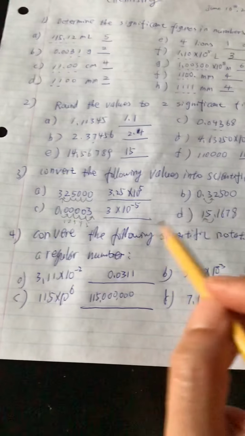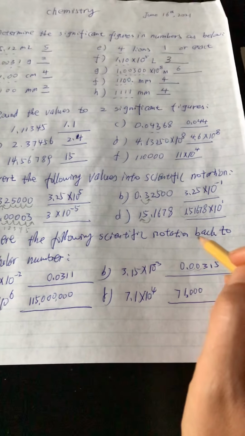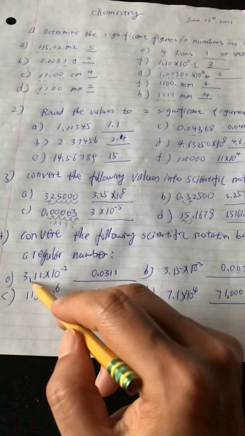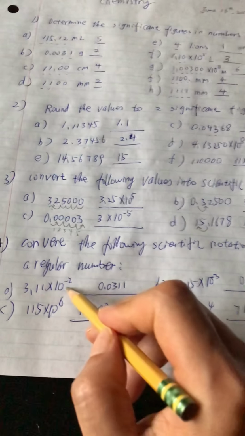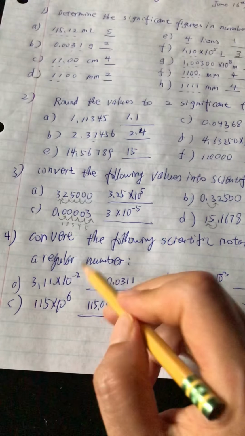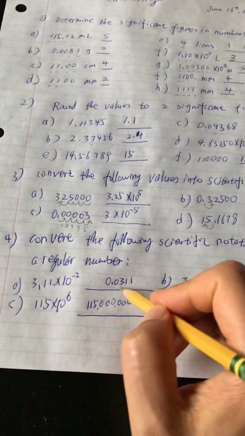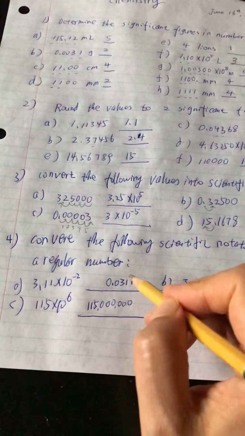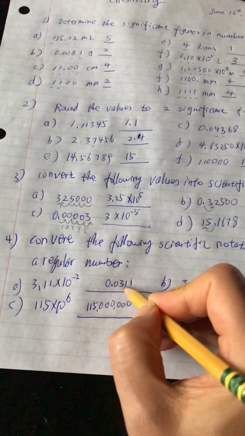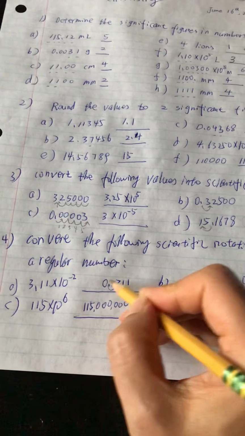Part 4. Convert the following scientific notation back to the regular number. Okay, here 3.11 times 10 to the negative 2. When you see negative 2, you copy down the number 3.11. So negative 2, that means you move the dot from here, 1, 2.